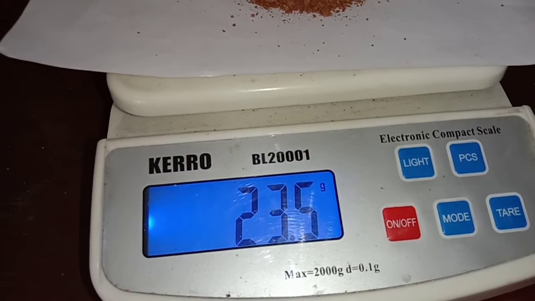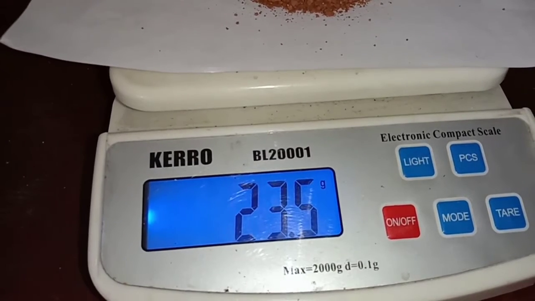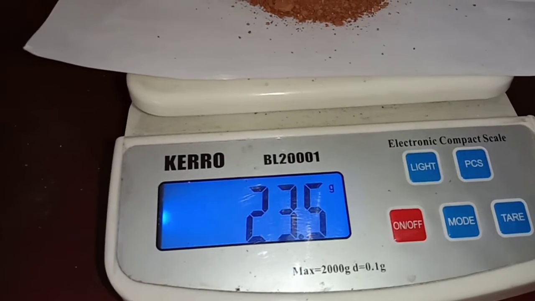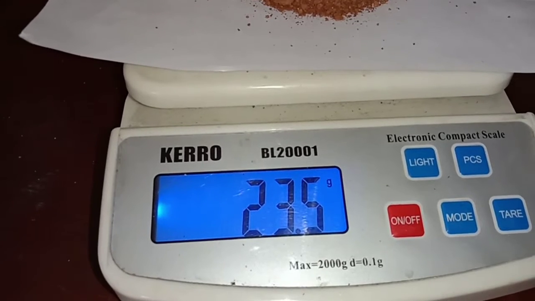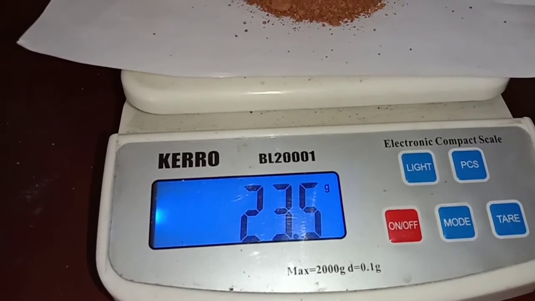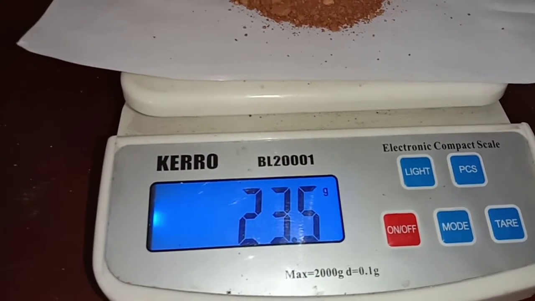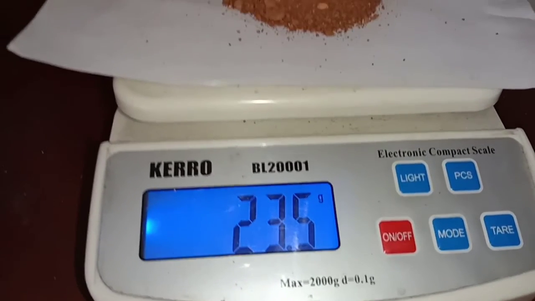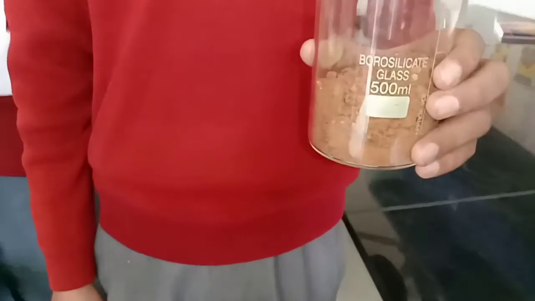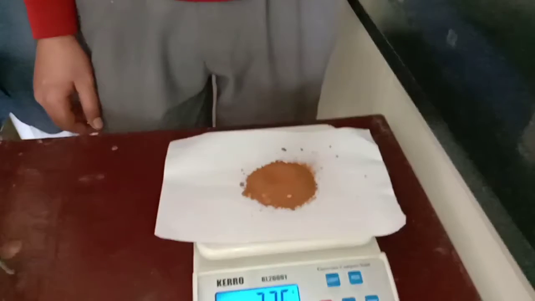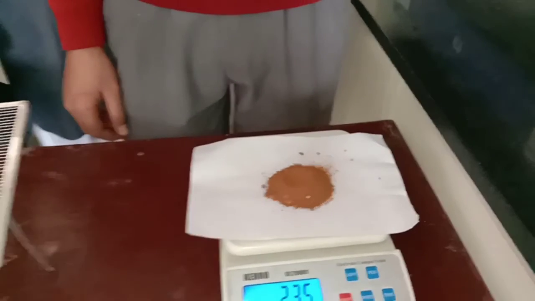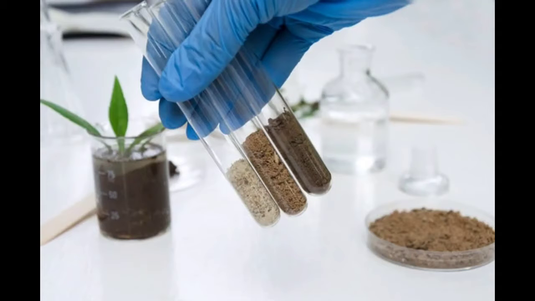The sample where the difference of initial and final weight is larger indicates a higher moisture content, whereas the lower value means the moisture content is quite low. It means from the above observation, it is clear that the soil sample clay has higher moisture content, whereas the soil sample B, that was our sandy soil, has low moisture content.